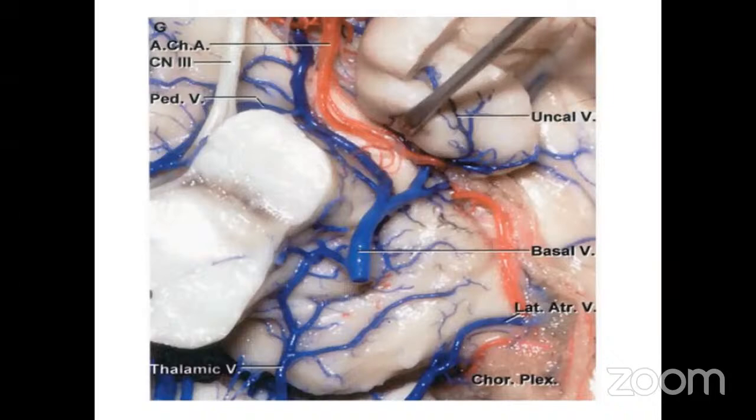In this picture, we can appreciate the choroid plexus. Above that is the lateral atrial vein that passes between the femora and the lower part of the pulvinar. We can see the basal vein. This is the uncus, and it is drained by the uncal vein.